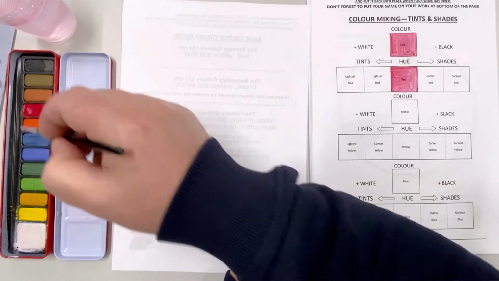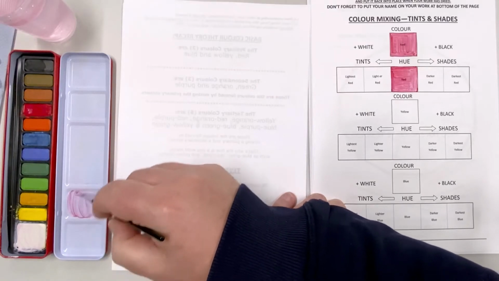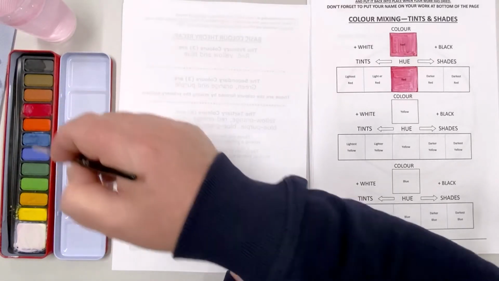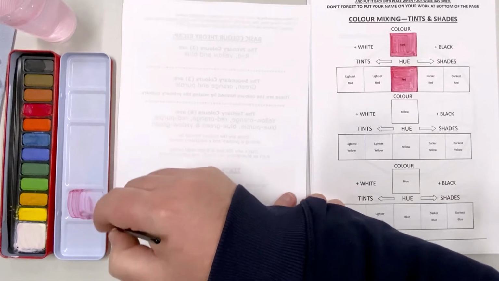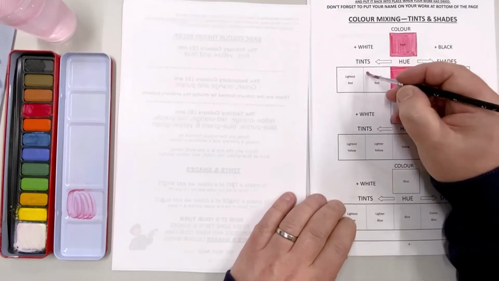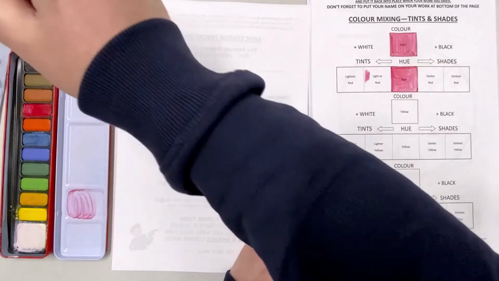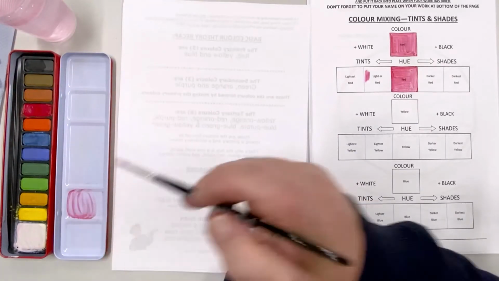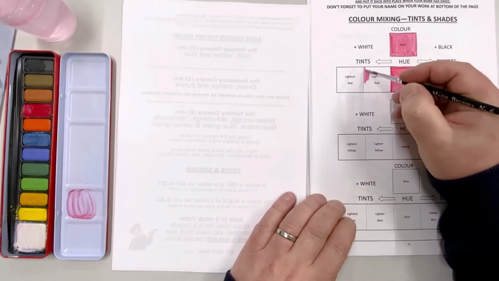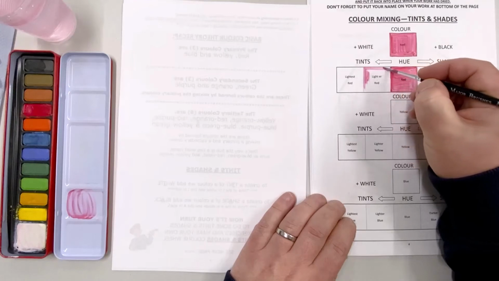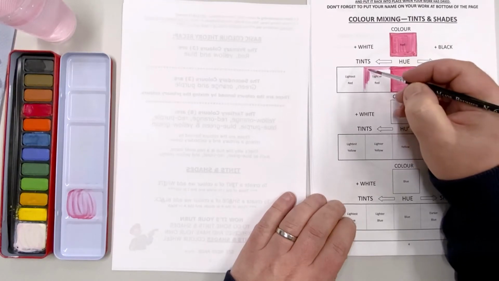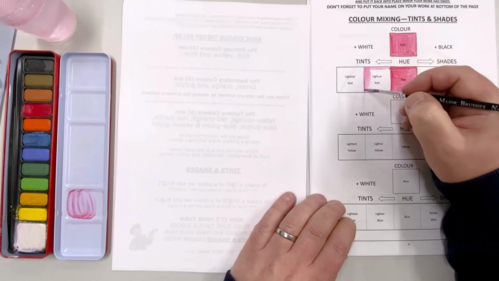Then I'm going to add a wee bit of red to it. A little bit more. And that should give me a nice pink. Water. So it's just a little bit of white that has been added to that.